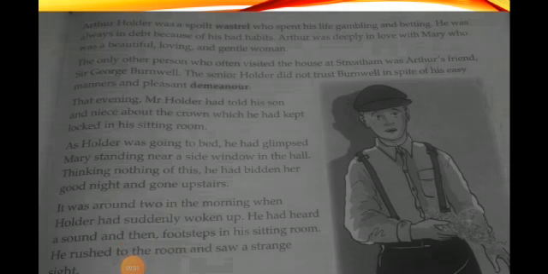That evening, Mr. Holder had told his son and niece Mary about the crown which he had kept locked in his sitting room. So as he was going to his bed, he saw Mary standing near a side window in the hall, and he thought that it was not a big deal. So he just went back to his room. It was around 2 in the morning. Mr. Holder heard some voices, some noise, and he suddenly woke up and went into his sitting room. There he saw a strange sight.